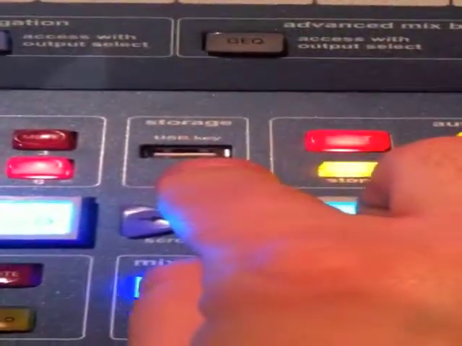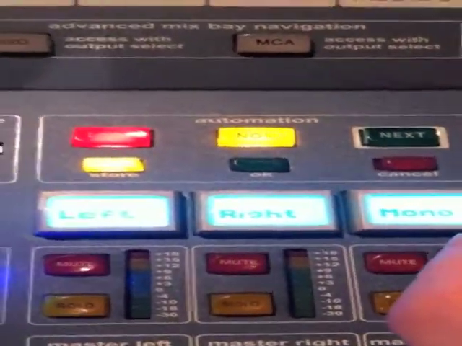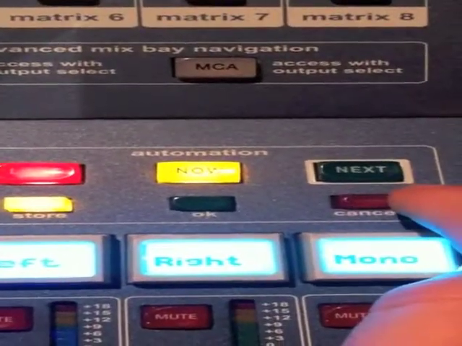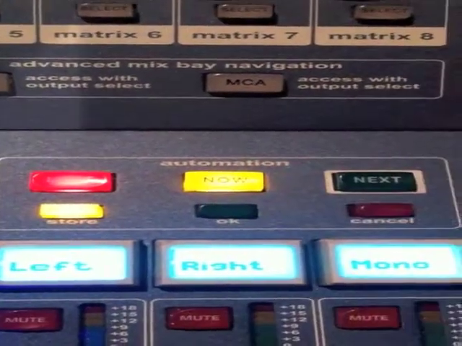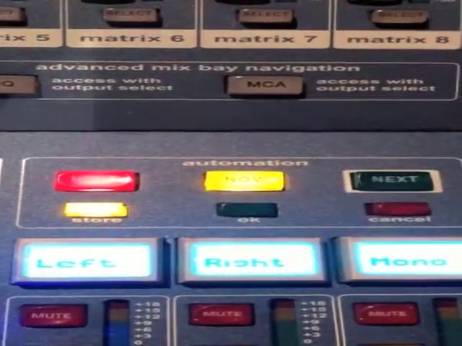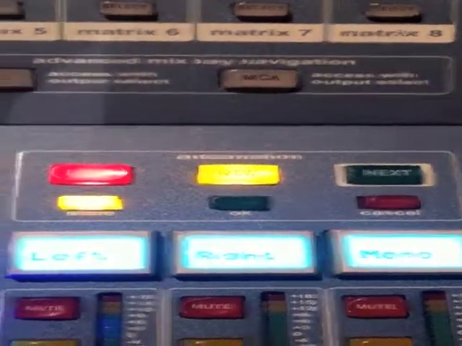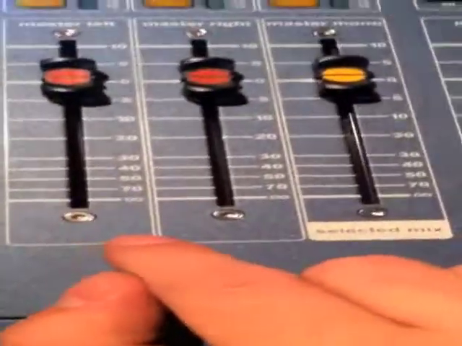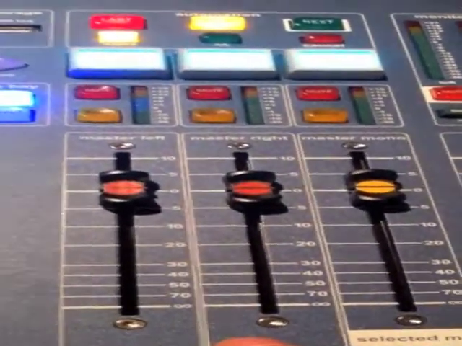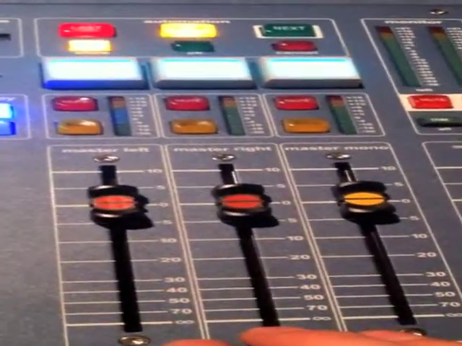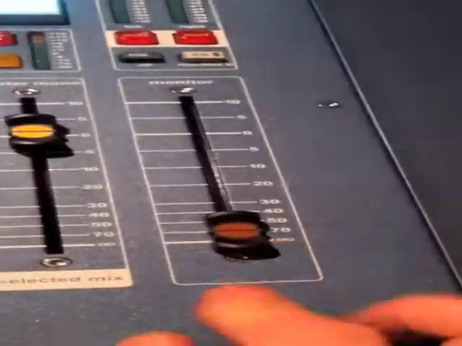Here we've got a slot for USB storage to export your show files, some buttons for automation, and the different scenes to rock back and forth between your next scene, your previous scene, and so on. Left, right, and master bus here, but those are not dedicated. Those can be assigned to be different things at some point.